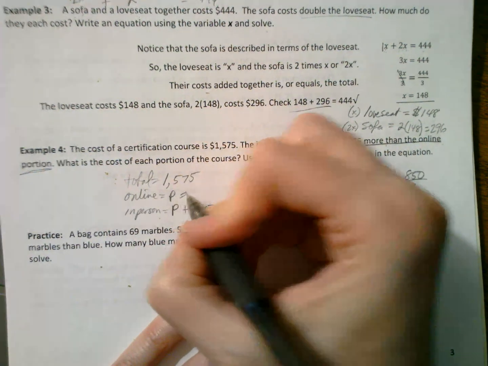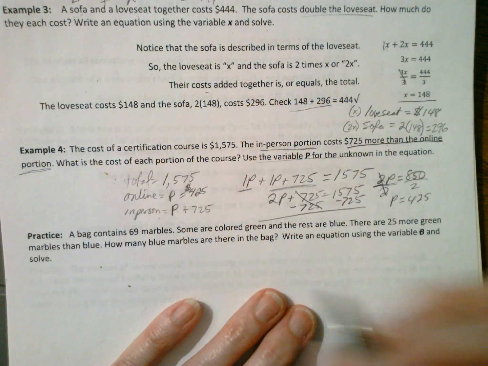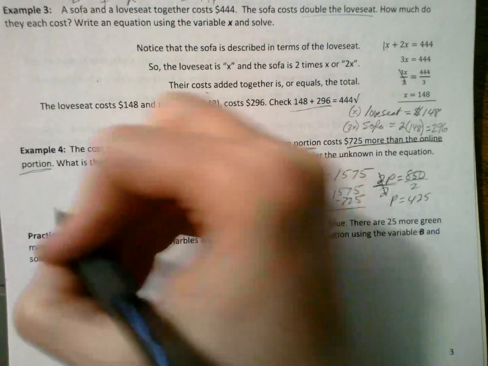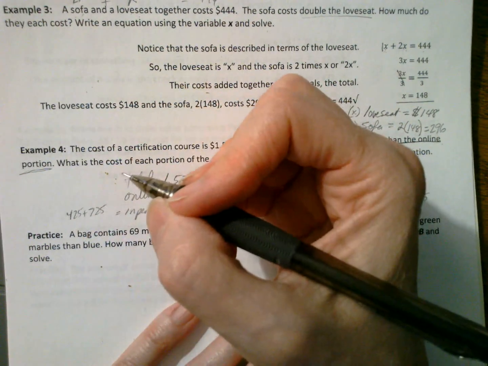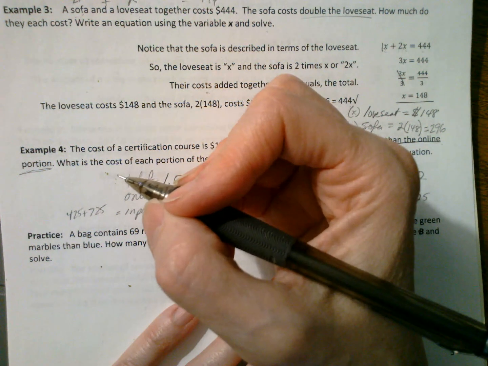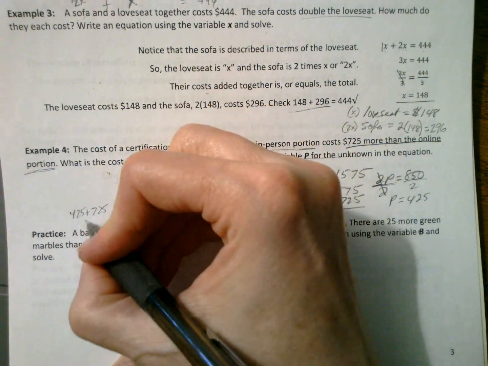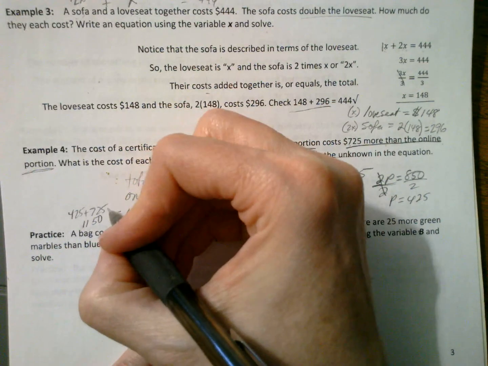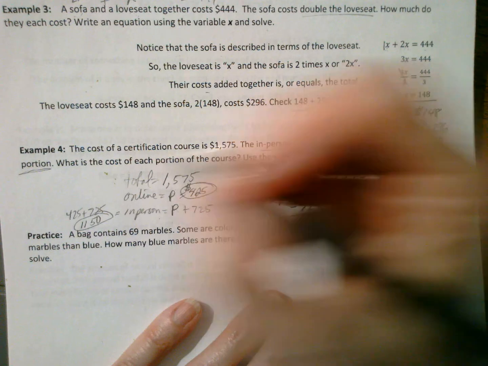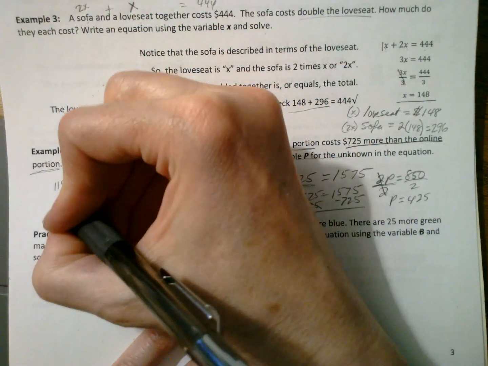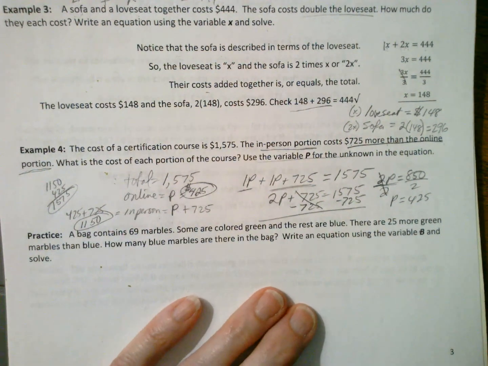The online is $425, and 425 plus 725 is $1150 for the in-person, 425 for the online, and just a quick double check, 1150 plus 425 better equal the 1575 that I started with.